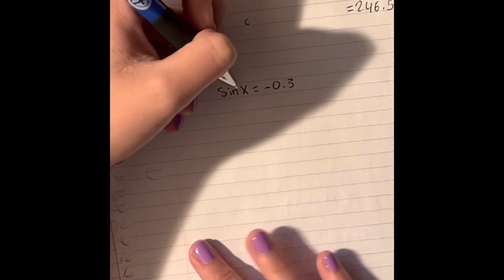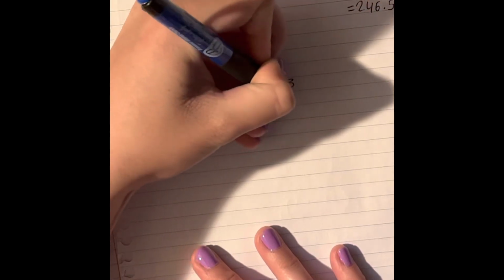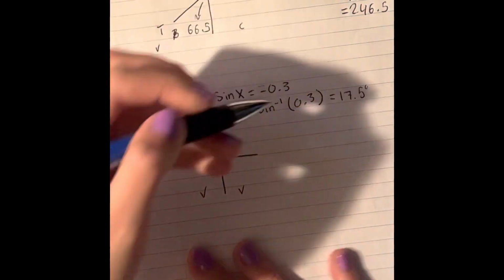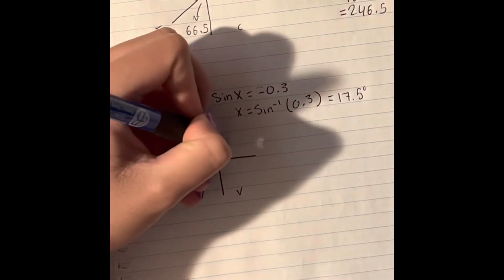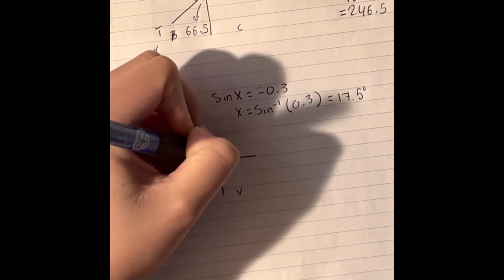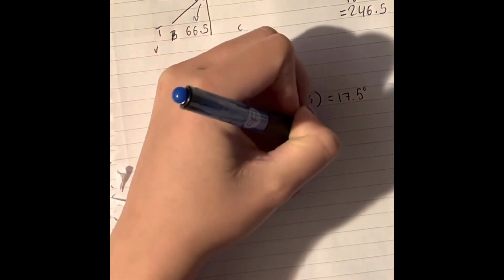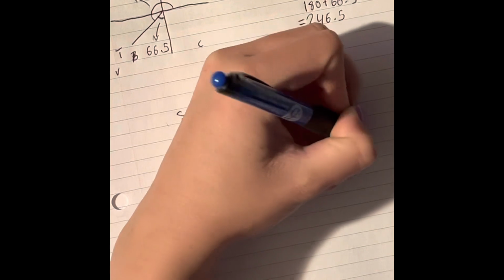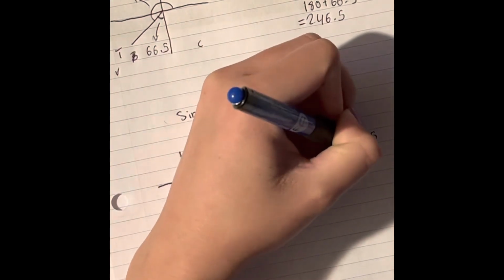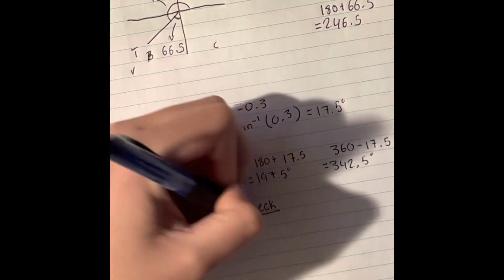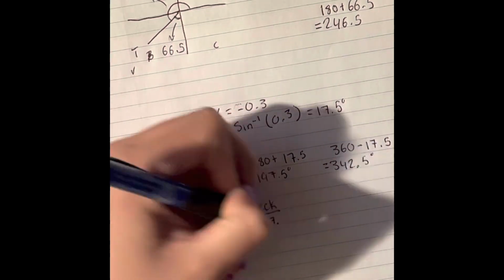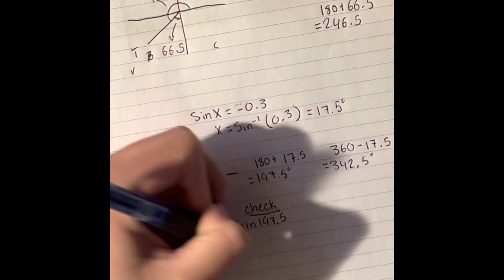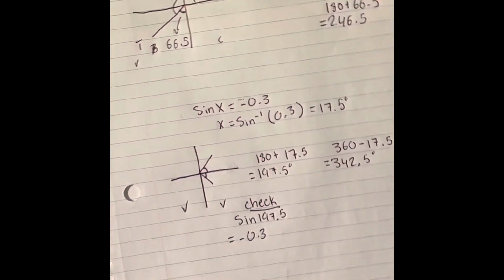So this next question has a negative value, and first we're just finding the acute angle, and in our graph we are going to be looking at the bottom two quadrants, where we know that sine will be negative. So the angle that we got from our first calculation, we're going to plug in. We're going to do 180 plus 17.5 and then 360 minus 17.5 because we're looking at the bottom two quadrants. And a nice way to check your work is instead of sine x, we can plug in one of the angles that we found and it will give us our original equation.